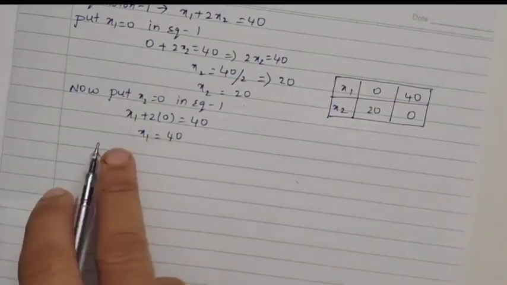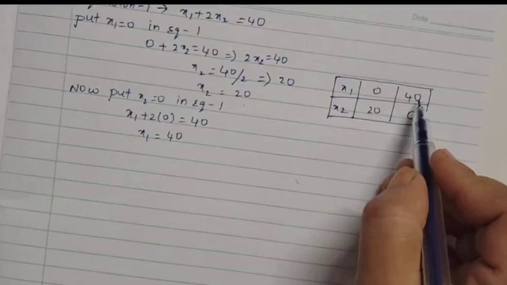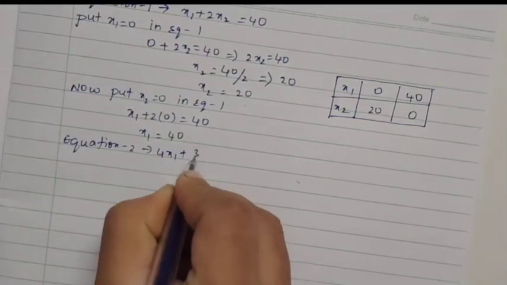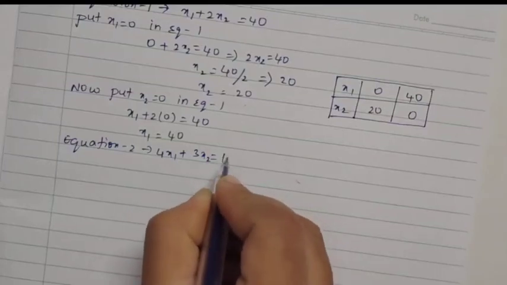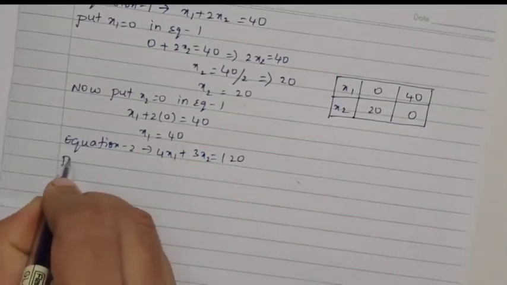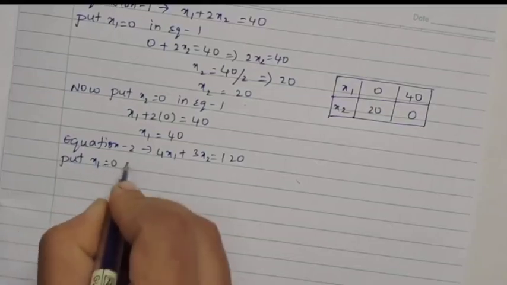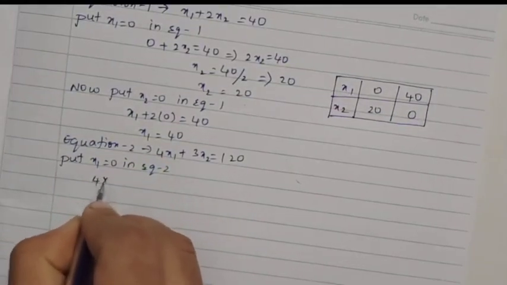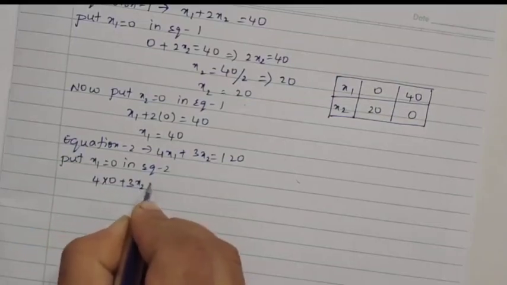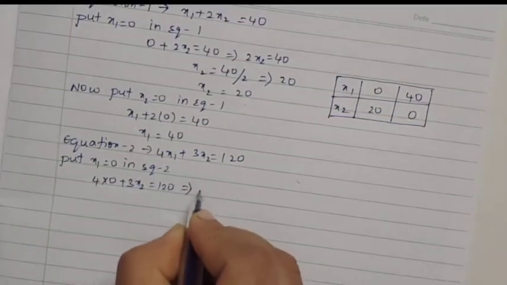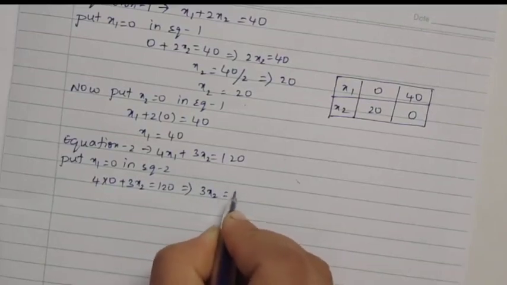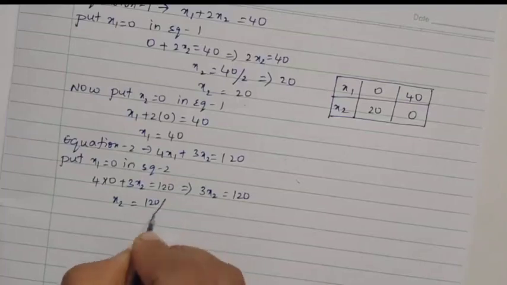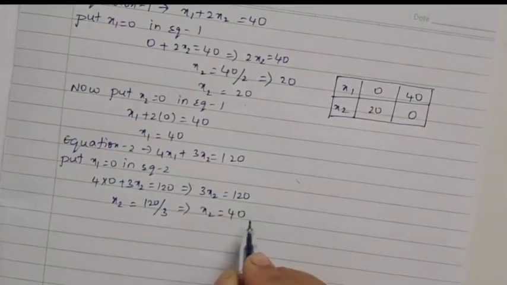We write equation 2: 4x1 + 3x2 = 120. Again, we put x1 = 0 in equation 2. It becomes 4 into 0 + 3x2 = 120, so 3x2 = 120, and x2 = 120 divided by 3, which is 40.